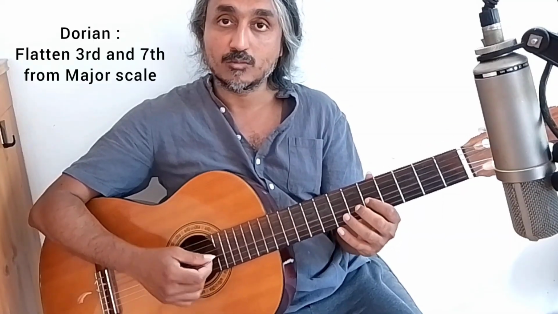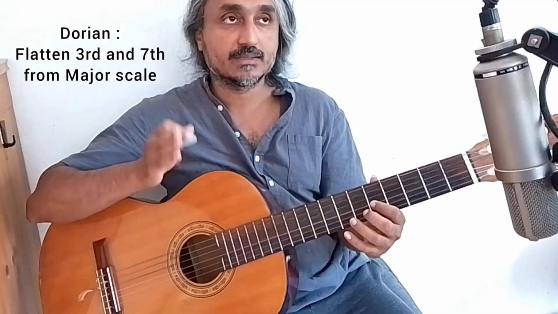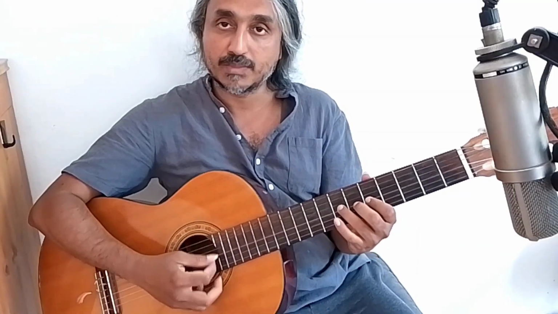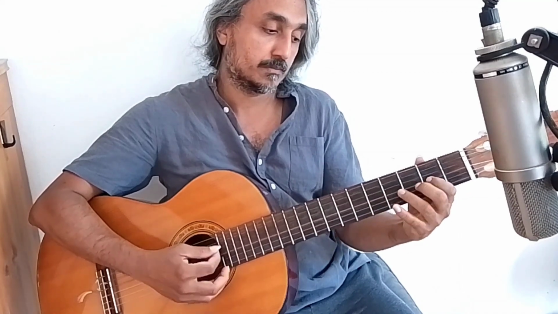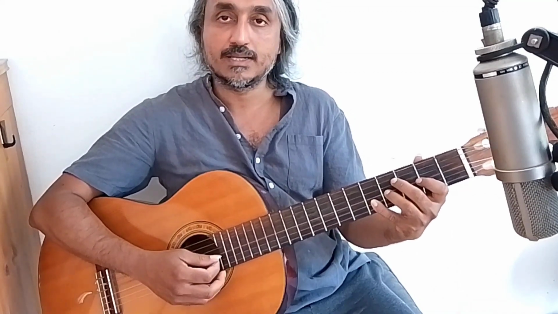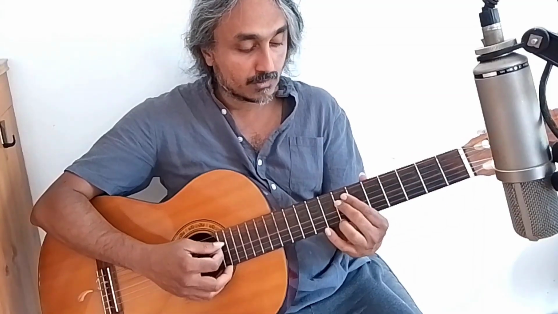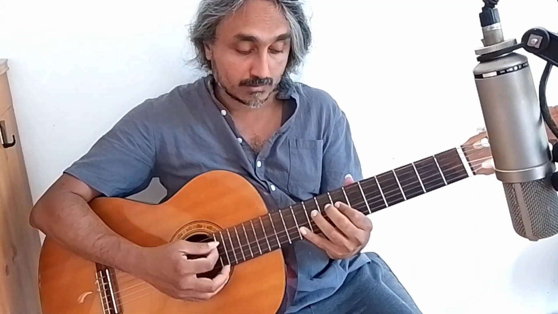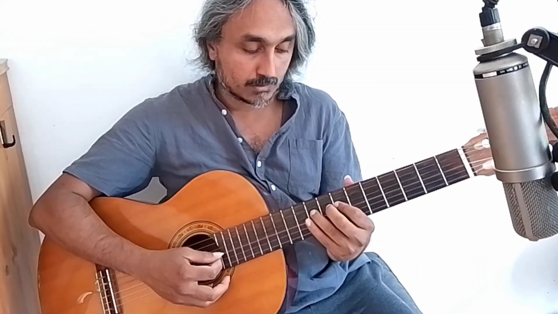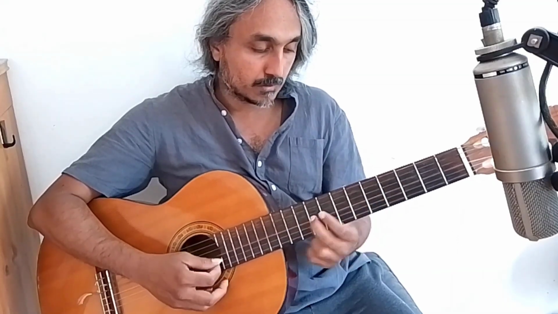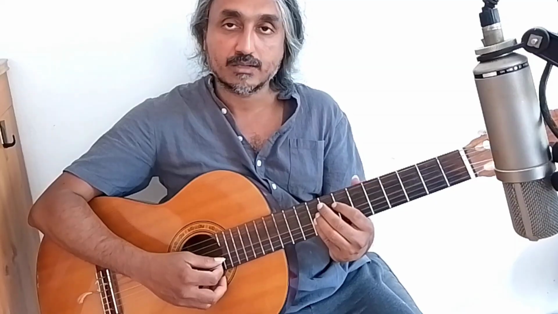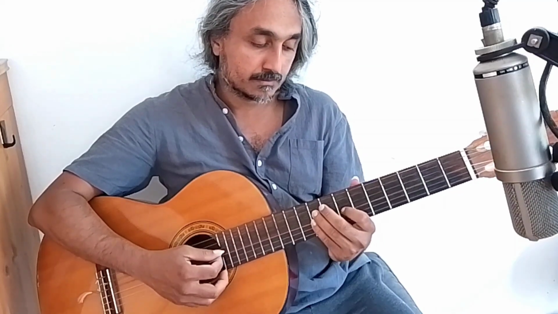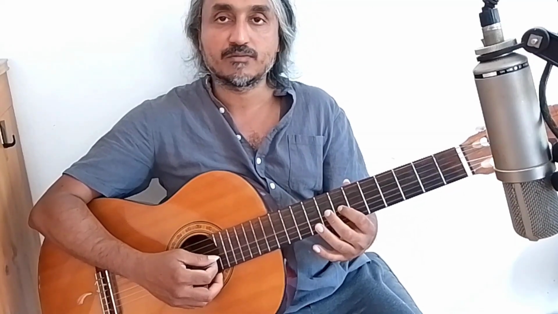This is Dorian now because I flattened the third and the seventh from the major scale pattern. I immediately got the Dorian pattern. What is the advantage? Let us say I can immediately start playing the song from there. Like that, if we have a pattern sense, even if you have to figure out in the beginning a little bit, you have the freedom to play from wherever you want.